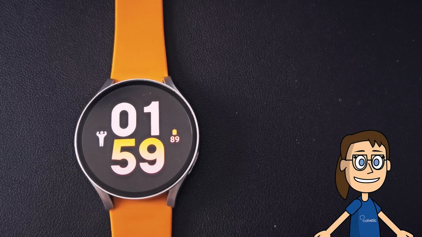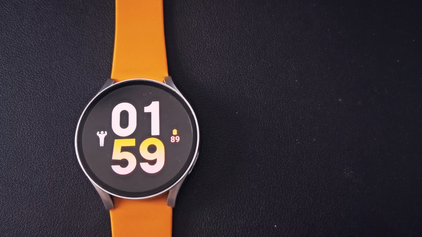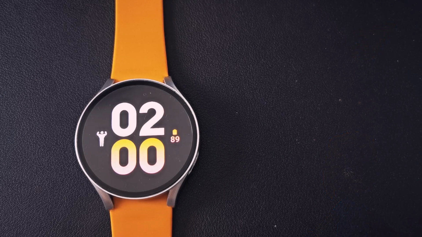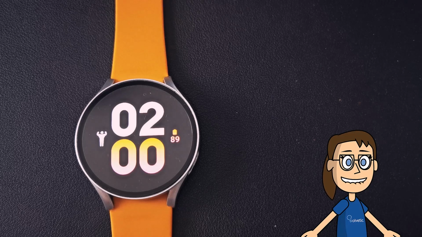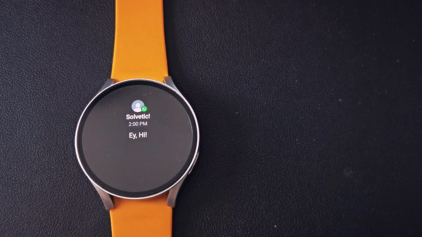Today in Solvetic, we will see how to answer WhatsApp on Galaxy Watch 5 and Watch 4. The first thing we have to have is WhatsApp installed on our Galaxy Watch, as you can see in the video above. When we receive a new message from WhatsApp, we will see a notification on our smartwatch. We can consult it by scrolling the screen to the right.